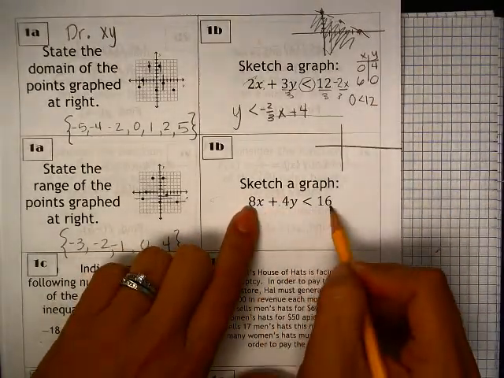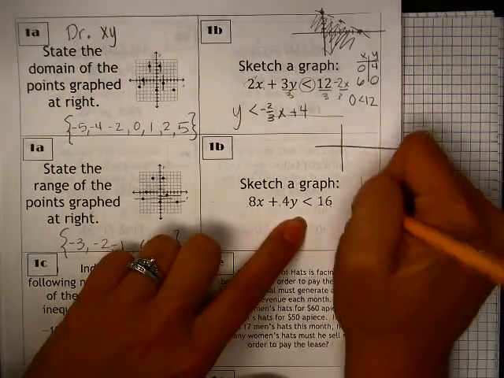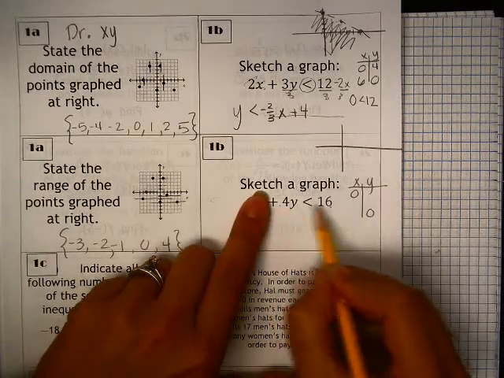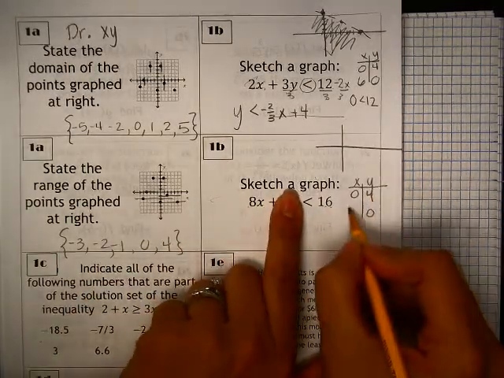Since both of those numbers go into 16, I think that we're going to do the XY thing again because it's so awesome. Plug in a 0 for X, you get 4 for Y. Plug in a 0 for Y, you get 2 for X.